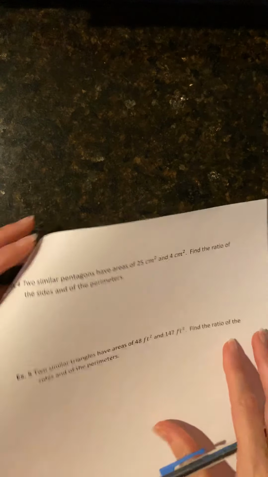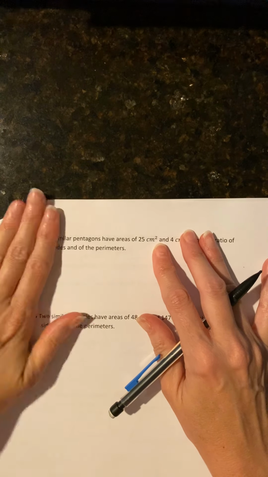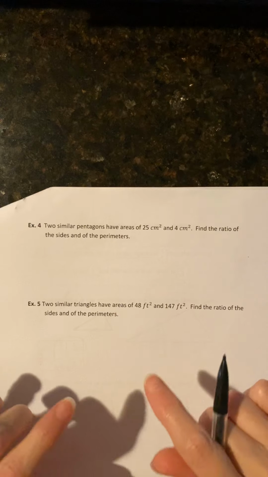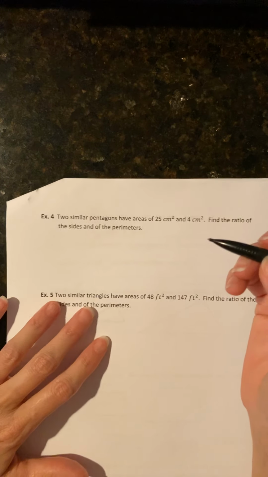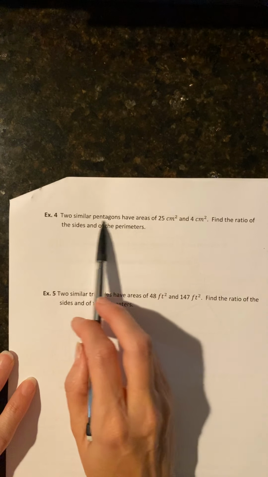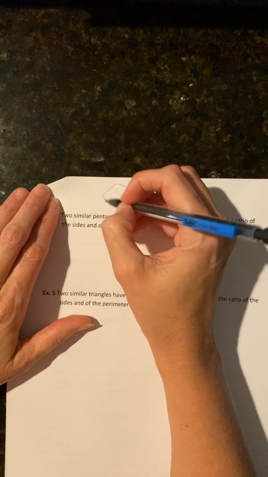Okay, these two problems are very similar questions. So I'm going to do this one, and then you may want to pause the video and try this one. It says 2 similar pentagons have areas of 25 centimeters squared and 4 centimeters squared. Now, when some people read this, pentagons and an area, they start trying to figure stuff out.